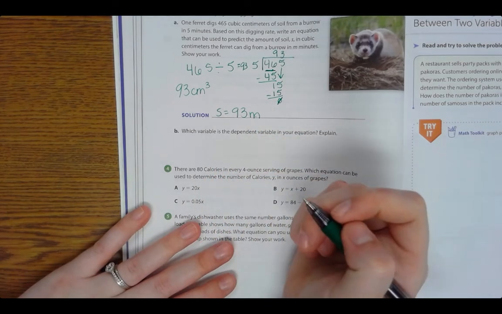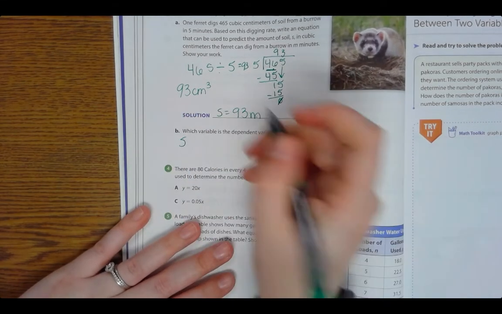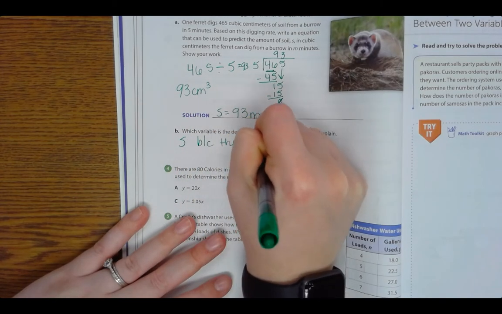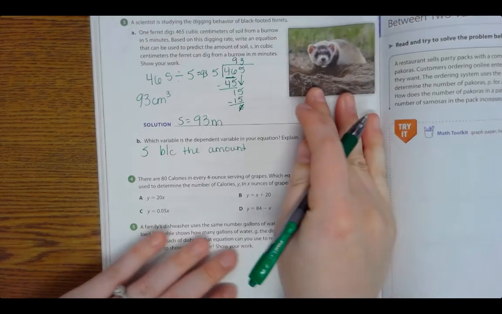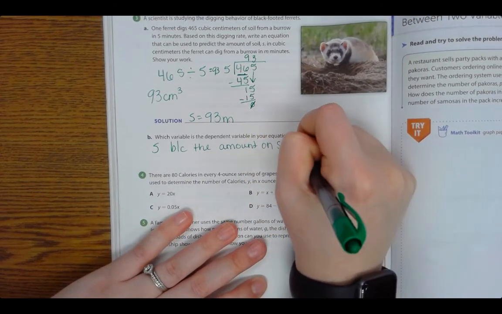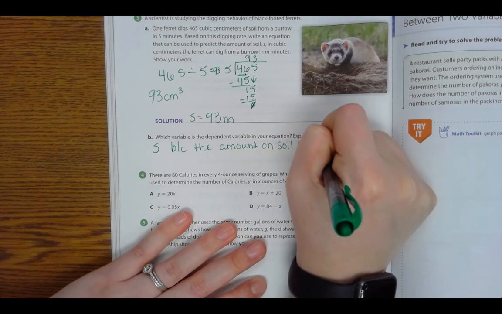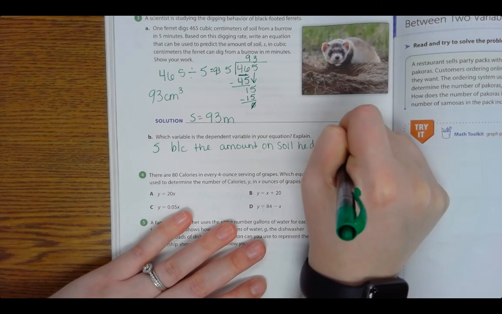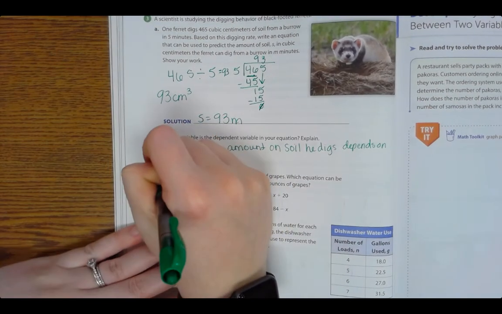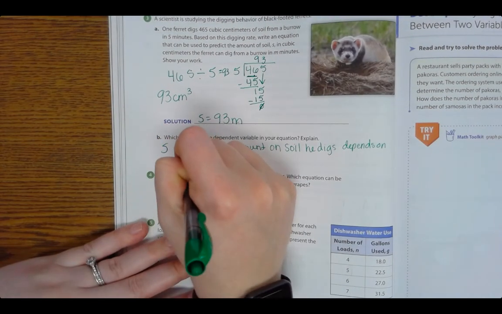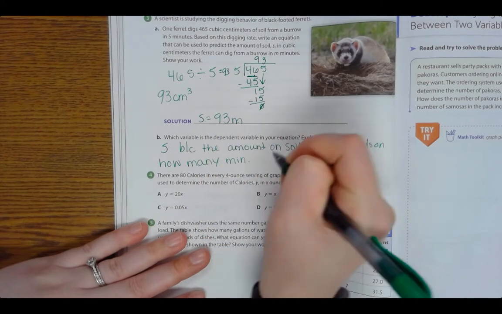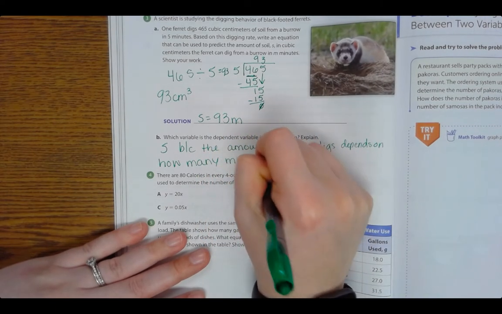Okay, so our dependent variable is S because the amount of soil he digs depends on how many minutes it digs.